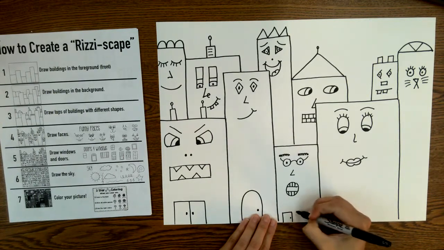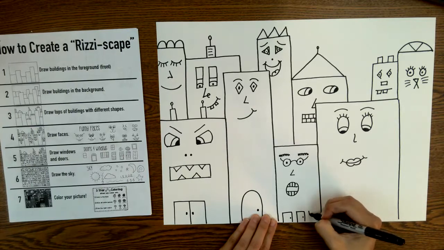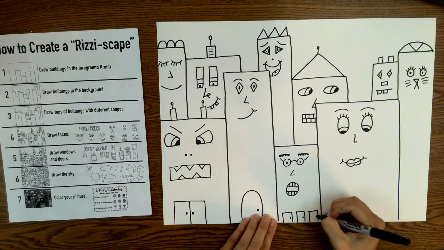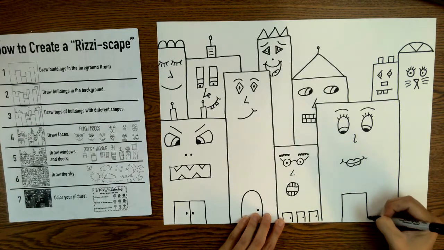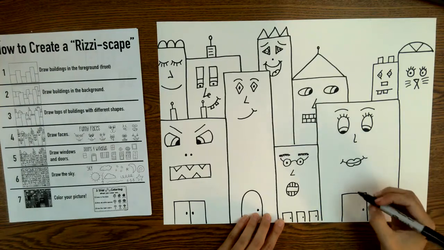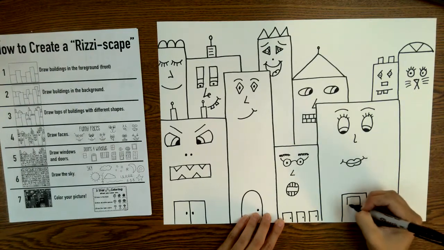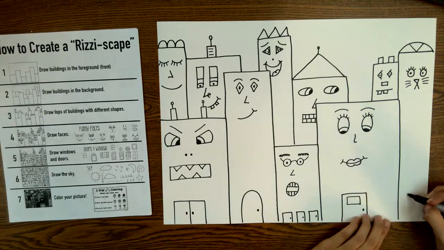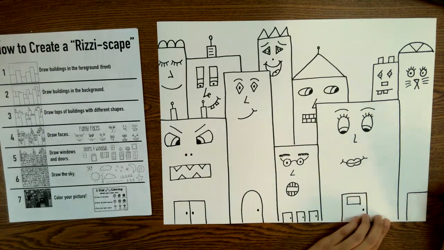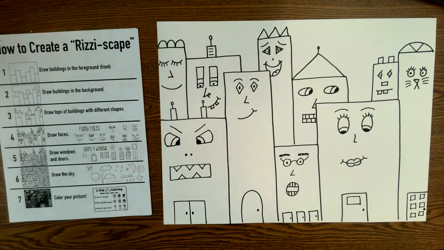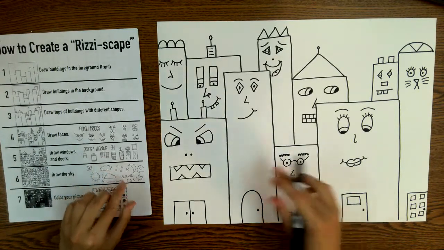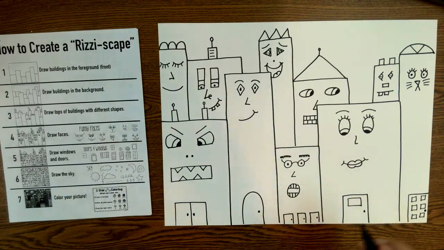Add a few doors on this one. This door is going to have a window on it. And this one I might make kind of like a panel door. Okay, so now that I'm done with the doors, now I can go ahead and fill my buildings up with some windows as well.